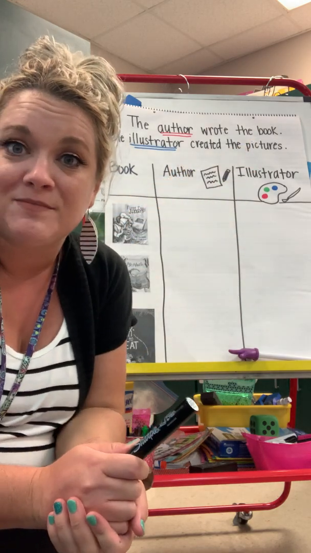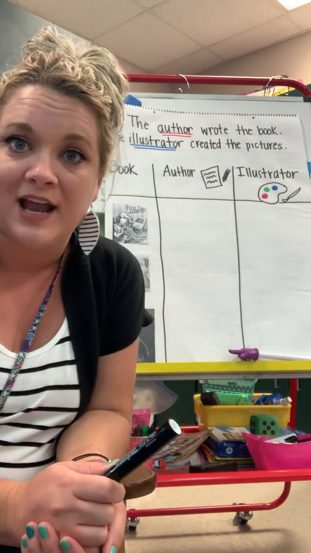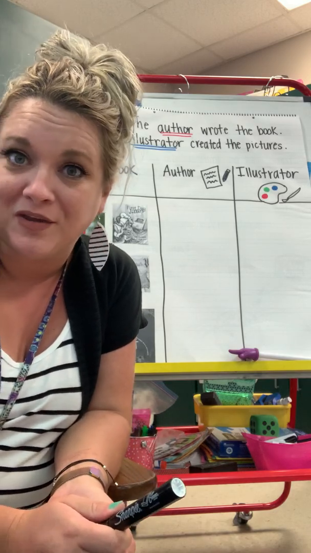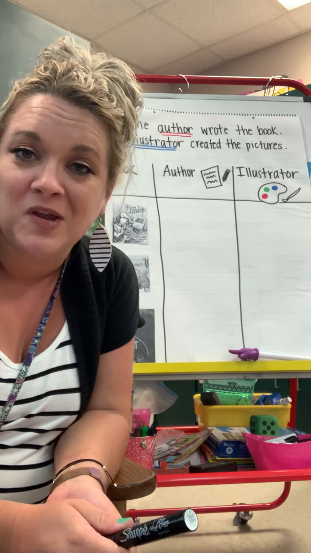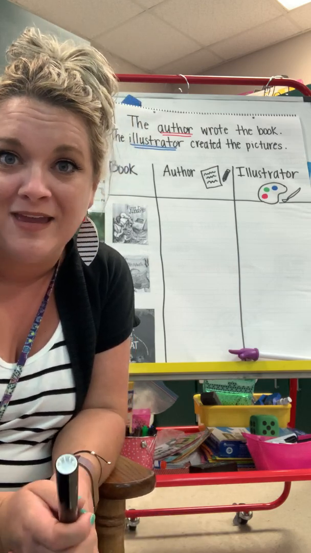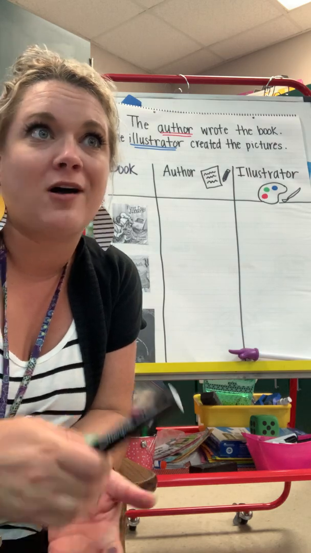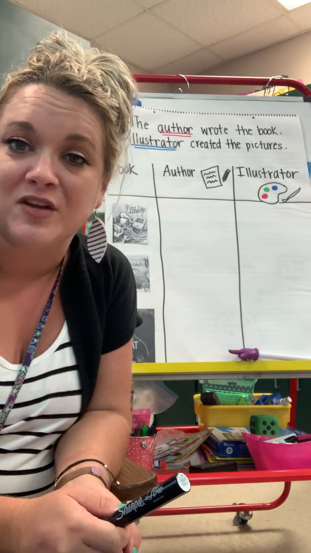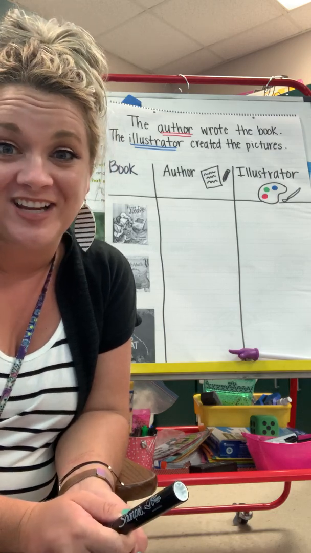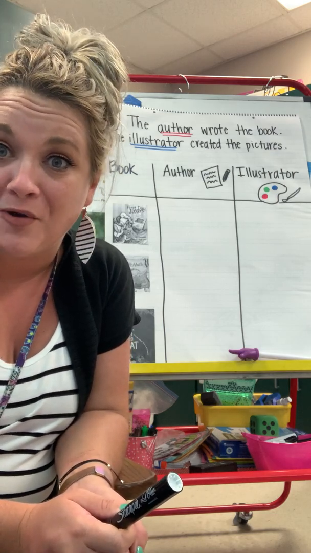So I know this is something that we do a lot. I know when Mrs. Murphy or even myself share a book with you on virtual learning, we're always telling you the title and who it was written and illustrated by. But what does author and illustrator actually mean? I know this is something that you might have heard before, and it's okay to hear it again, or this might be something new for you.